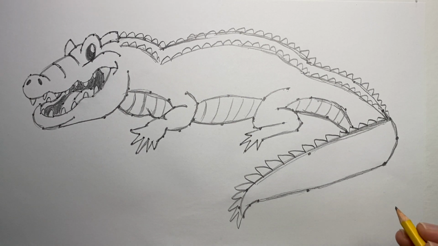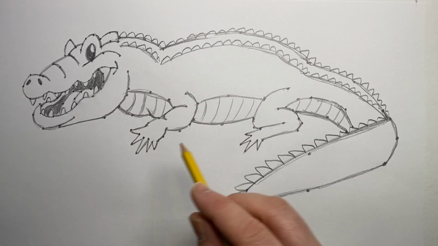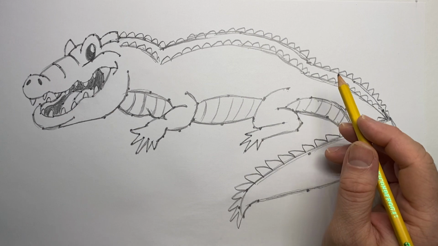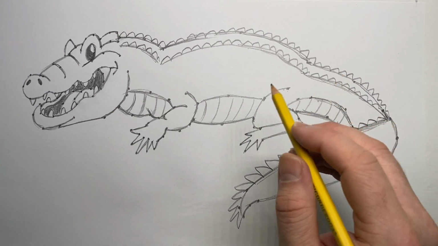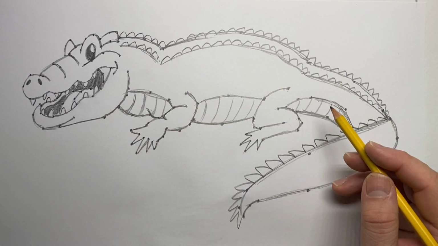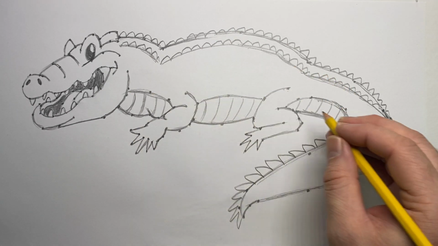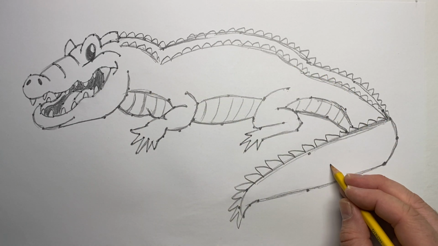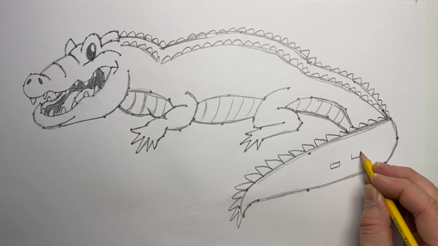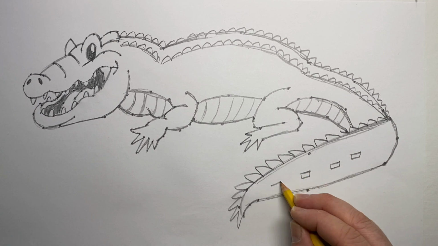Okay, so we've pretty much got our alligator done, and he looks really good. We got that nice rounded snout. We captured some of the key gator features, that definite gator smile that you sometimes see people describe. So we'll go ahead and add just some little rounded rectangles here. This is, again, just a little detail.